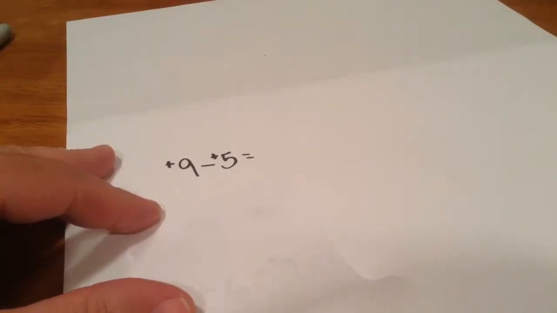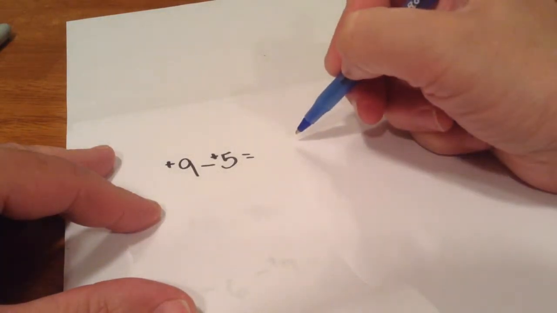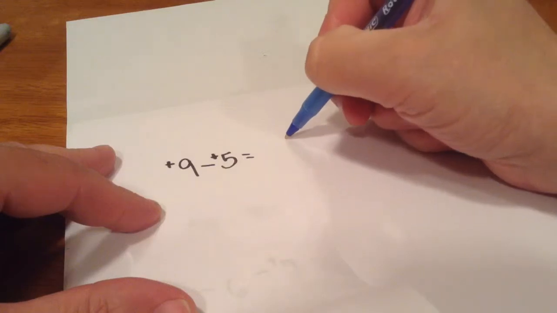So let's do several examples. And what we'll do, we'll take our subtraction expressions and rewrite them as addition expressions and see that we get the same answer, or see what our answer is. So the first one is obvious. 9 minus 5. We know that is positive 4. But let's see what happens when we change it from a subtraction expression to an addition expression. Remember, subtraction is just adding the opposite.